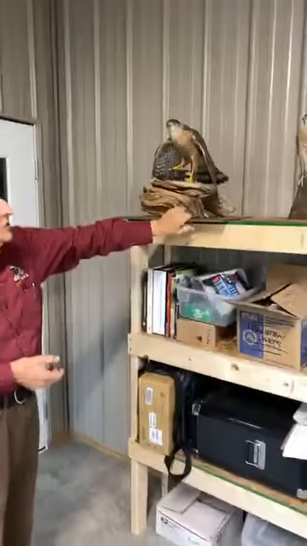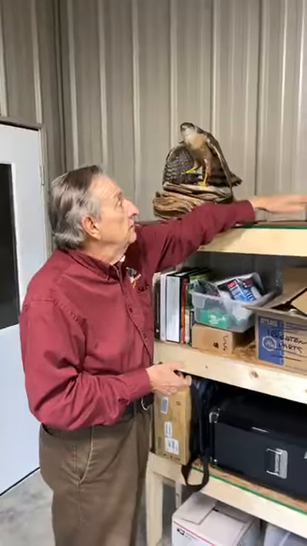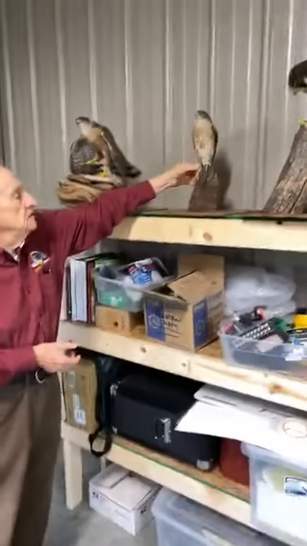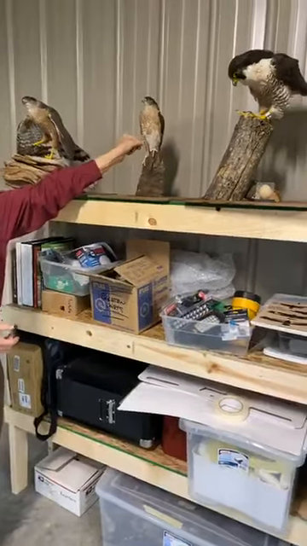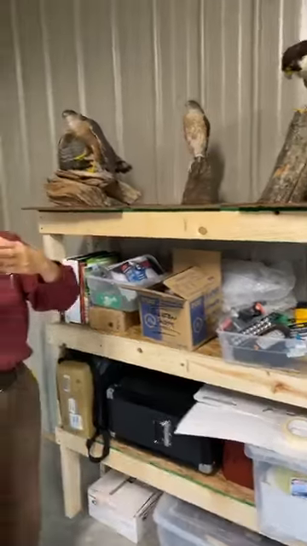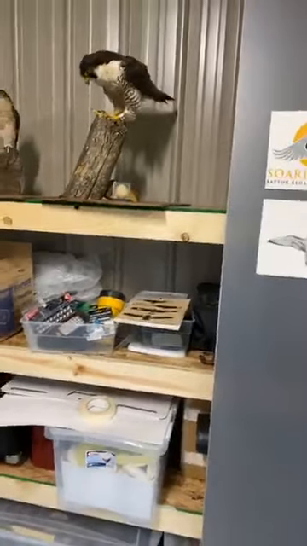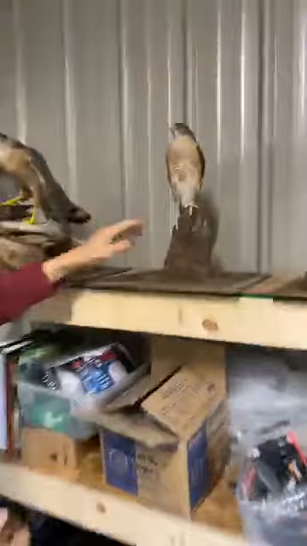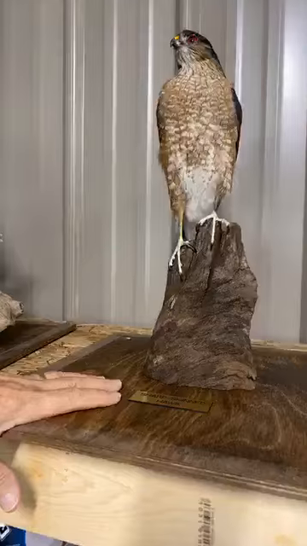Now, this next bird over here is a sharp-shinned hawk. If you look at the shins here, the leg is basically sort of triangular and has a ridge down the front. To us, they're really passage birds.